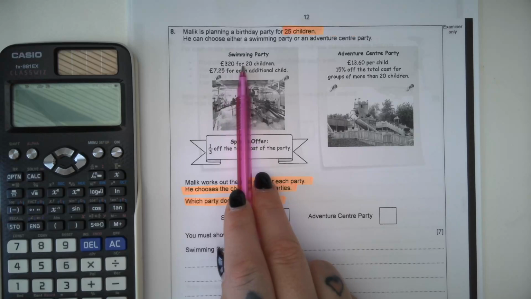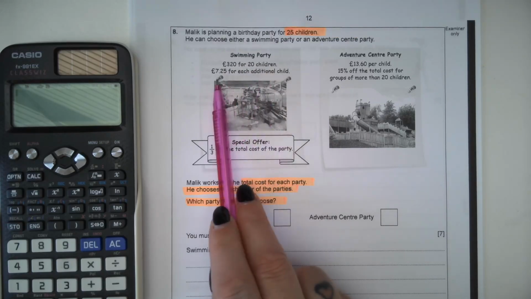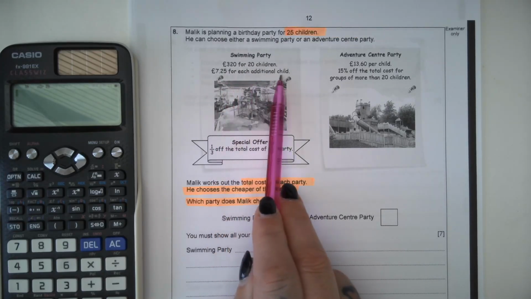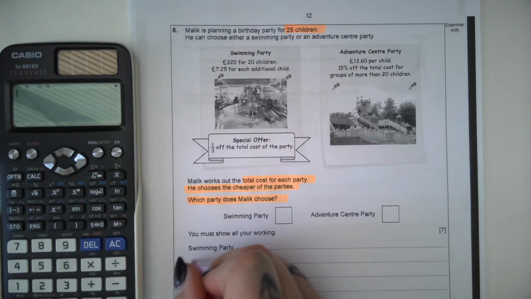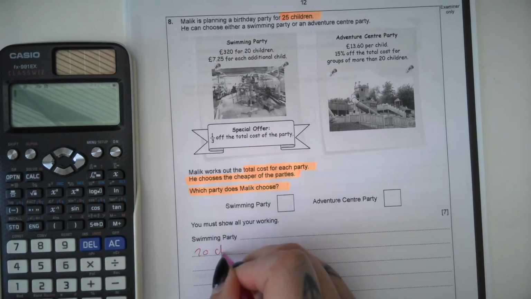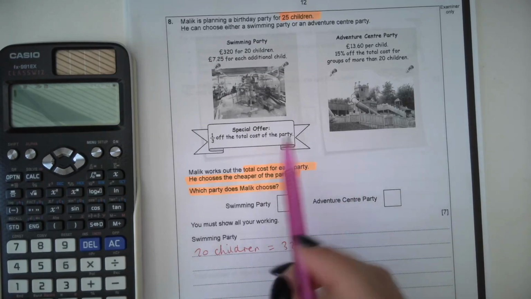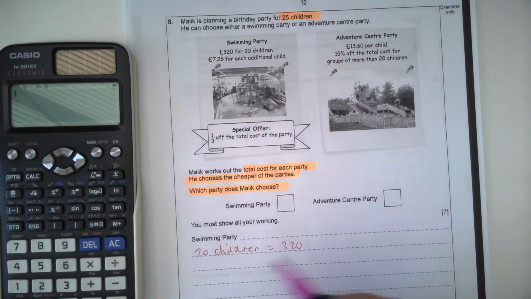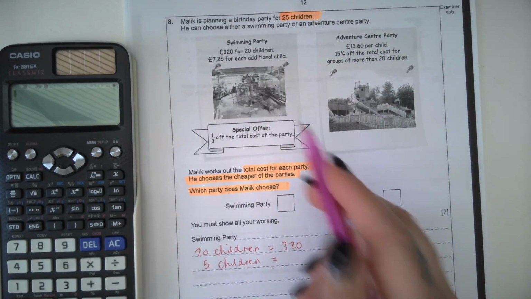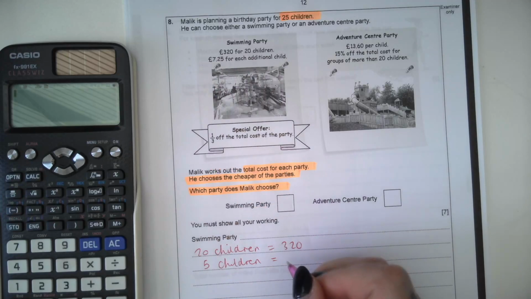It's £320 for 20 children and then £7.25 for each additional child. So for 20 children, it's £320. But then we've got 25 children. For those other 5 children, it's going to be £7.25 times 5.